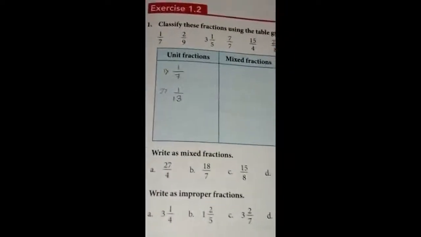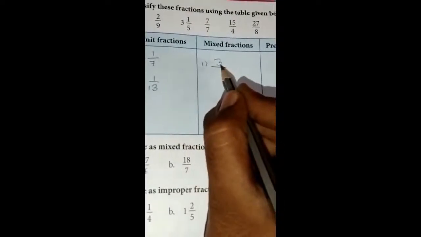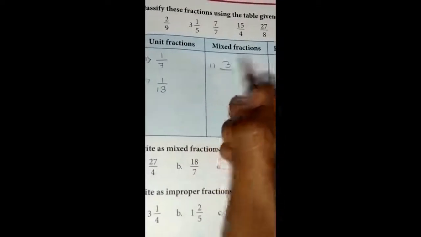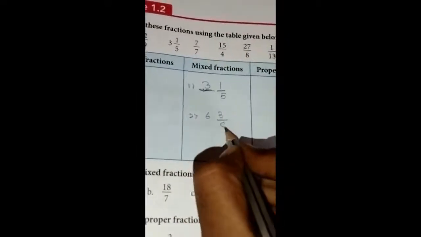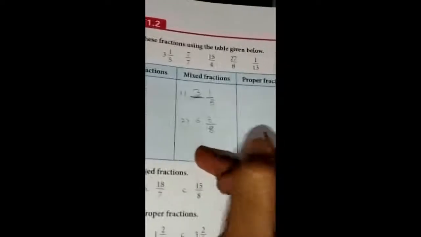So the second column is mixed fractions. An improper fraction can be expressed as a mixed fraction. A mixed fraction is like this: 3 and 1 by 5. Next is here 6 and 3 by 8. These two are mixed fractions.